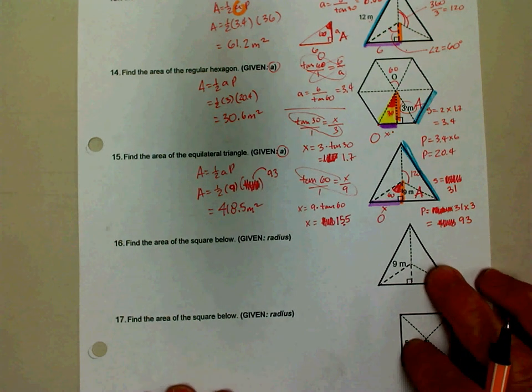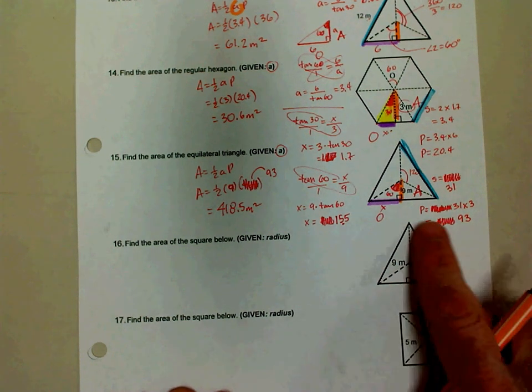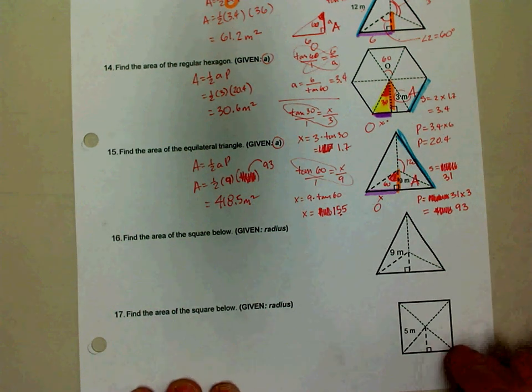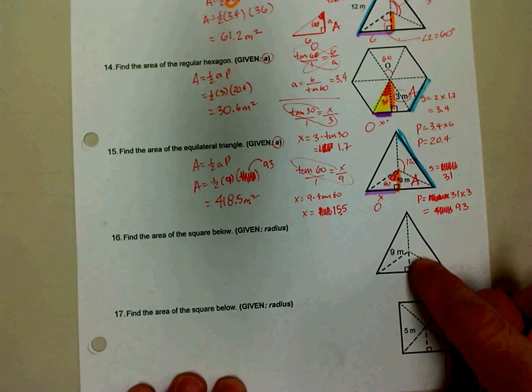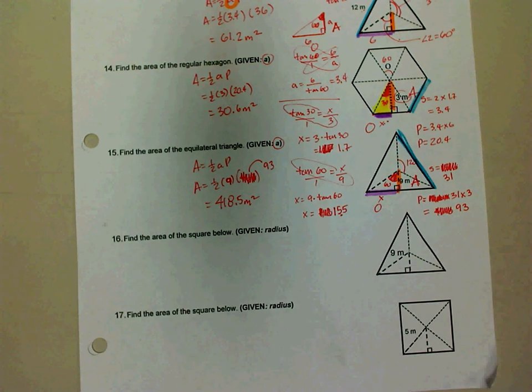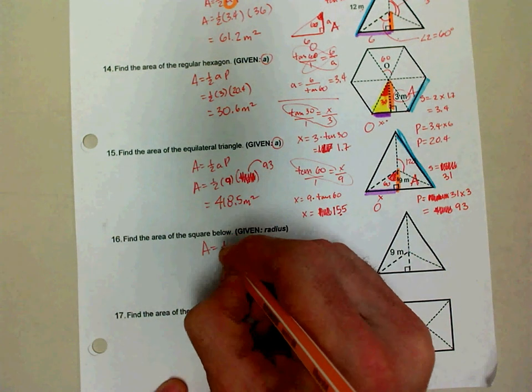So we can't just multiply it by 3 or multiply it by 4 and get our perimeter. They don't even give us the apothem. This one's going to take a little bit more work in order for us to get the 2 values we need in our formula, the apothem and the perimeter.